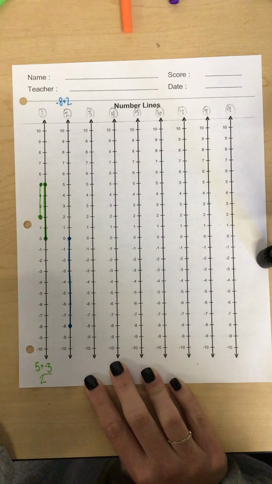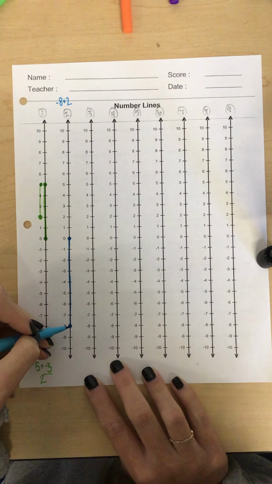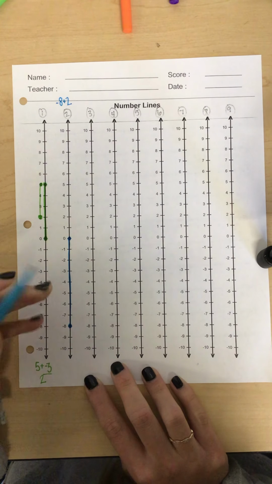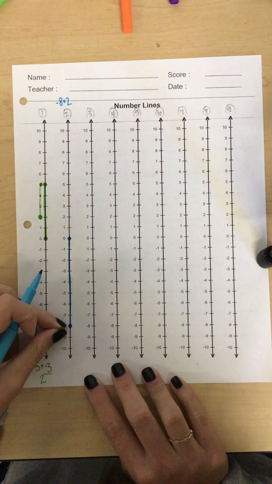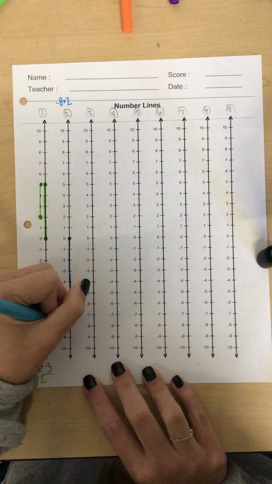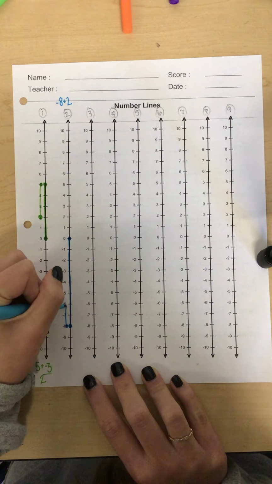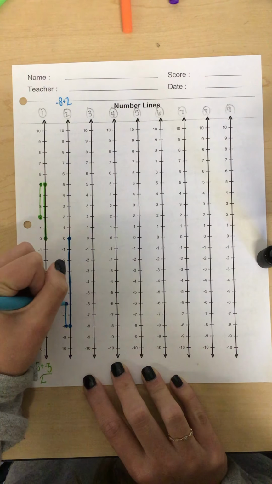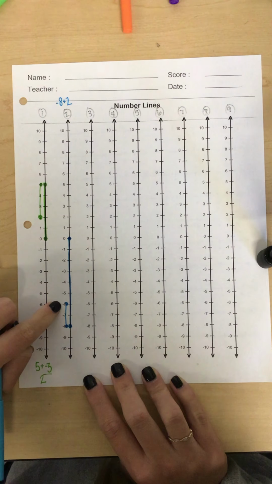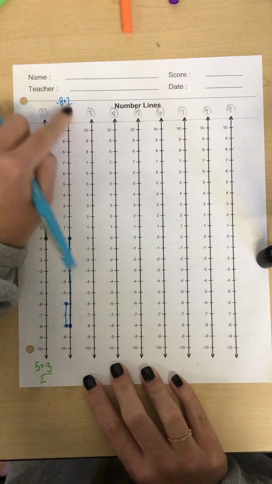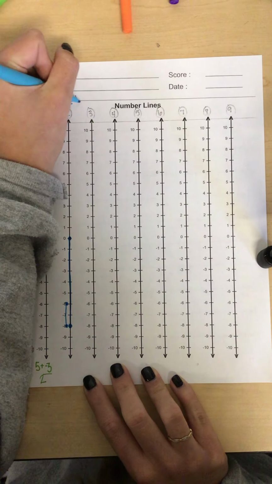And then it says to add 2. So it's a +2. Because we have a positive, we're going to go up 2 spaces. And when we do that, we end up at -6. So -8 plus 2 equals -6.